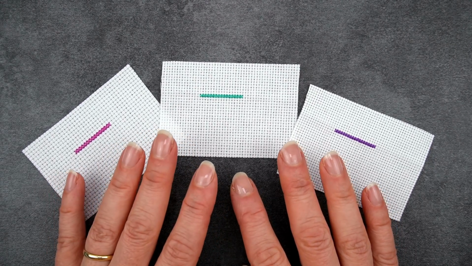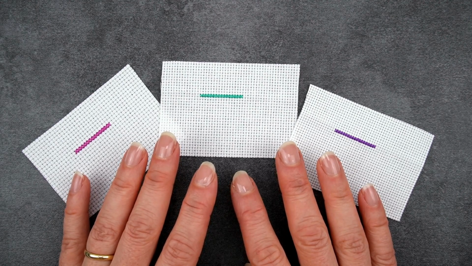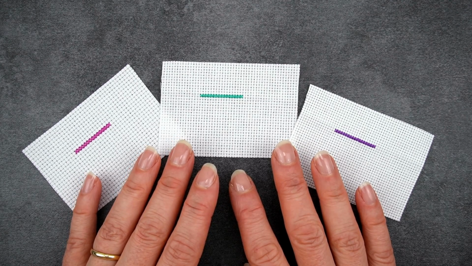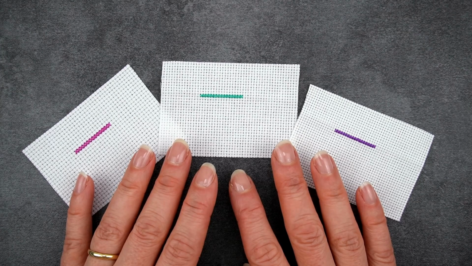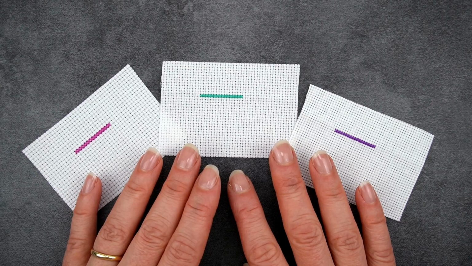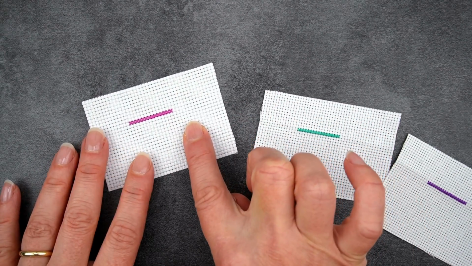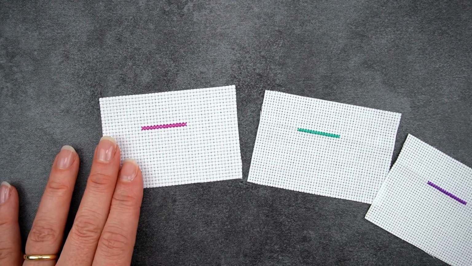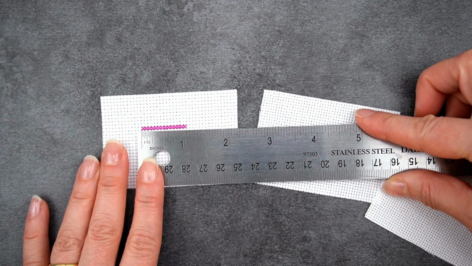Well, very simply, it's the number of stitches per inch. So how many crosses can you stitch in a straight line in an inch? Now for Aida, the most common counts of fabric are 14, 16 and 18 count, although there are some bigger and smaller than this as well. So for 14 count Aida, I've stitched a row of 14 crosses, and if we measure, you'll see that that's an inch long.